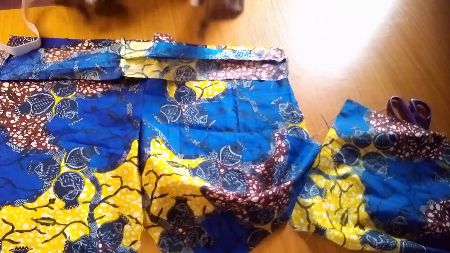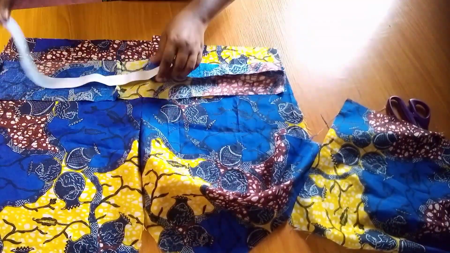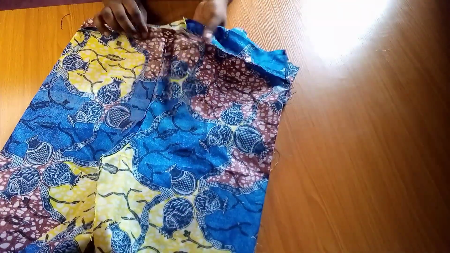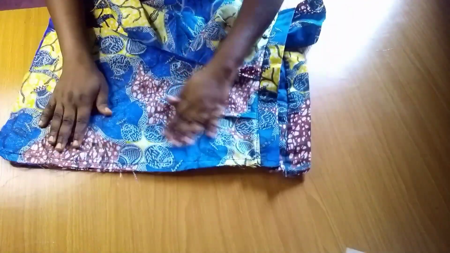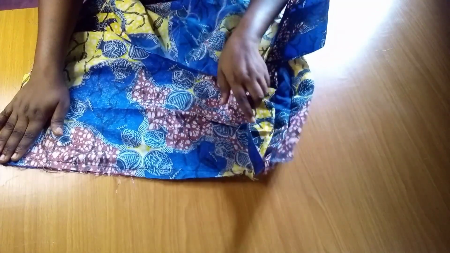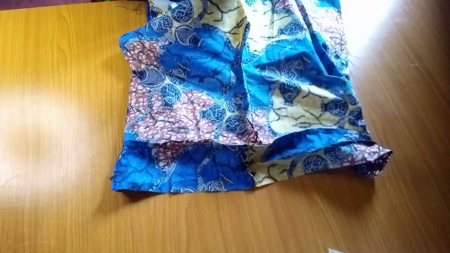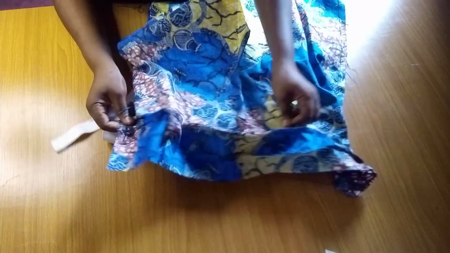Okay, so I went ahead to stitch the front part of this knicker and the back part alongside with the band as well. So this is what we have after stitching both back and the front together alongside with the back band. Okay, so without adding the elastic yet. The reason I'm doing this is because I wouldn't want any inconvenience at the side whenever we are wearing it. Okay, so now it's time to add our elastic.